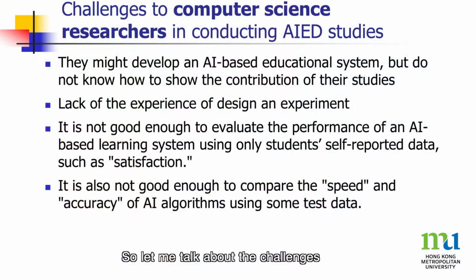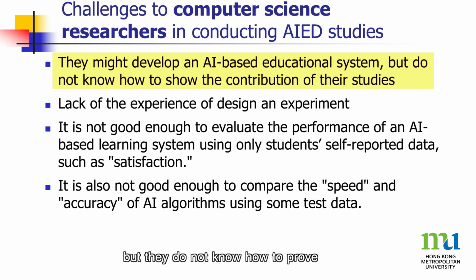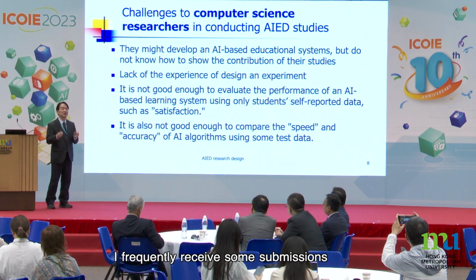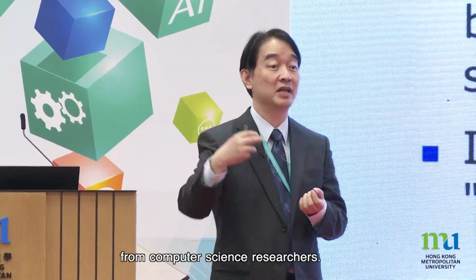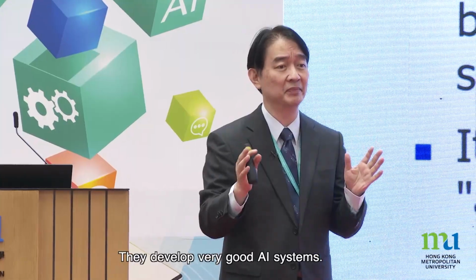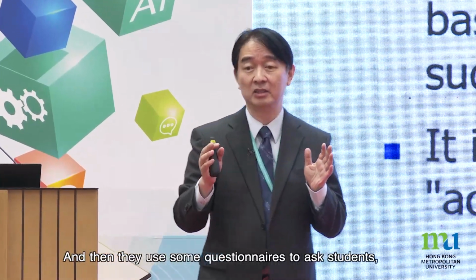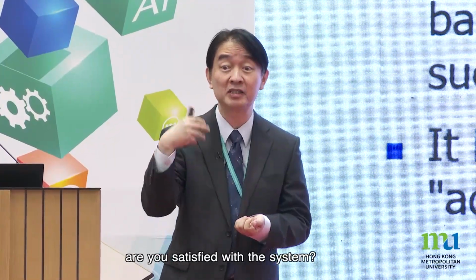So let me talk about the challenge to those computer science researchers. They might know how to develop a very good AI system, but they do not know how to prove the system is effective. I frequently receive some submissions from the computer science researchers. They develop very good AI systems, and then they use some questionnaire to ask students, are you satisfied with the system?